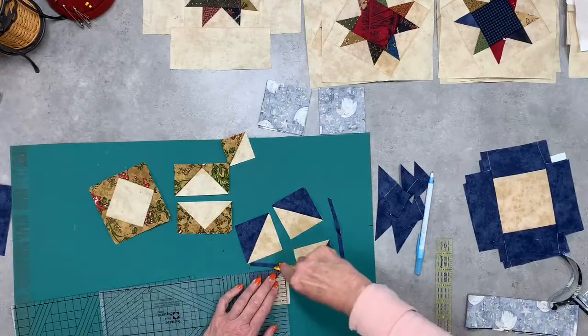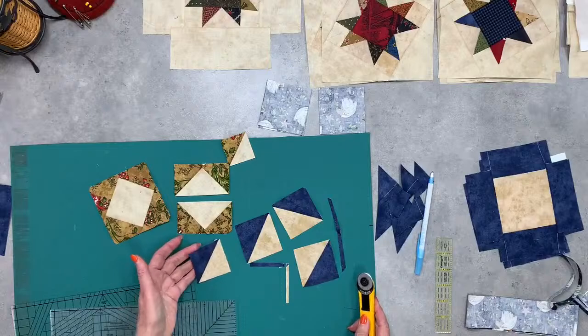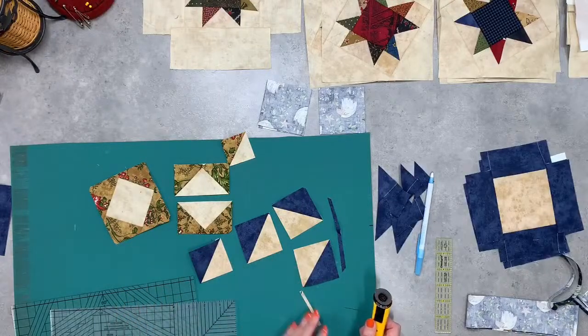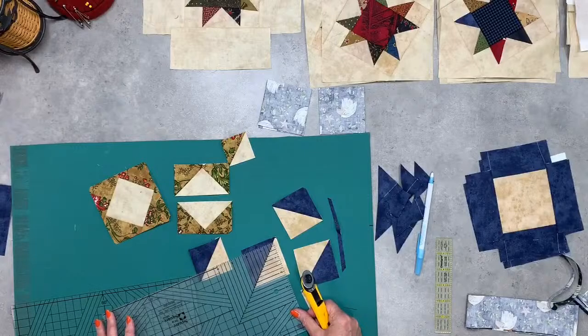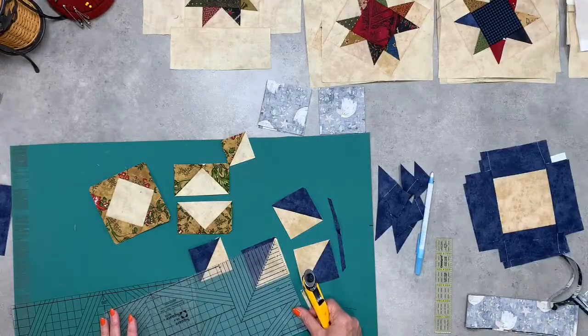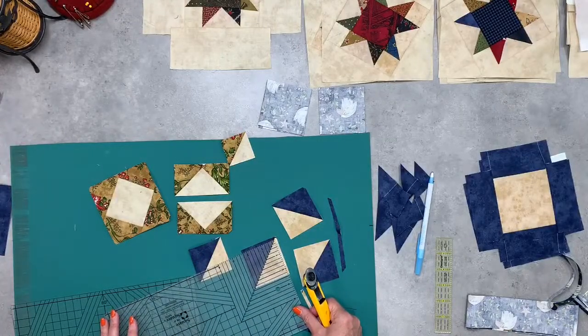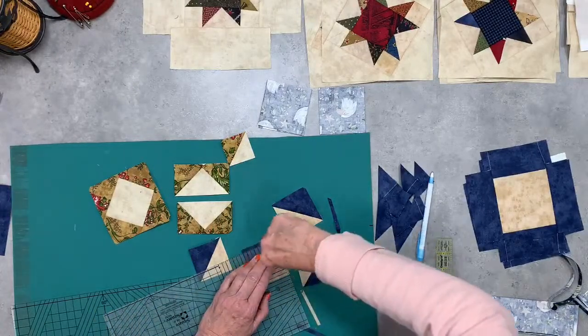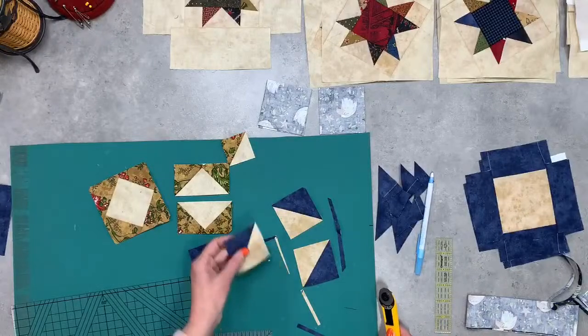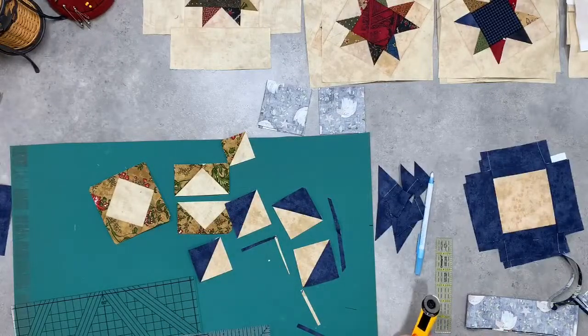So if you're just having difficulty getting your half square triangles to be correct, I would say just go in and cut them just a little bit larger, and then you can come back in and trim them perfect. And one thing I love about this little corner square is it does 1/8 of an inch. So it'll give you that perfect measurement up to 1/8 of an inch for your half square triangles.